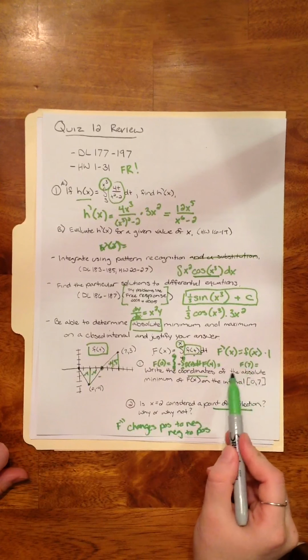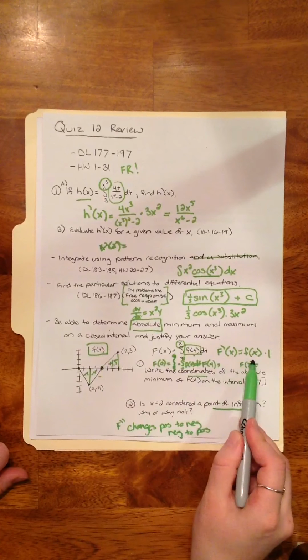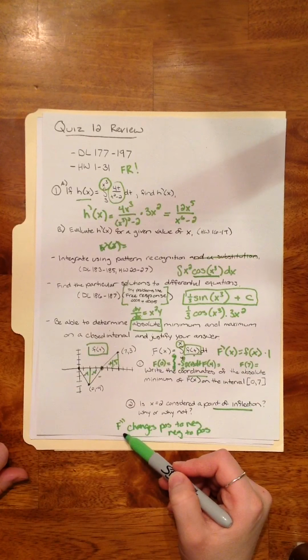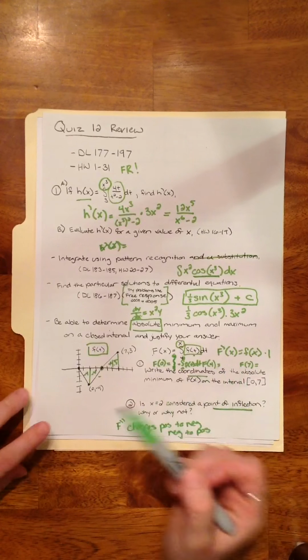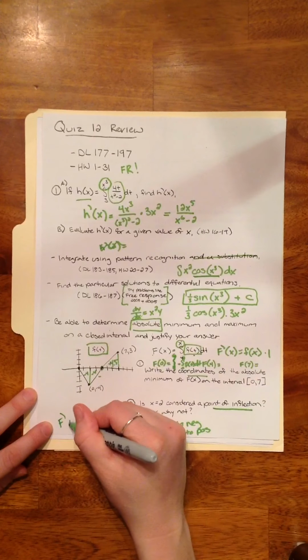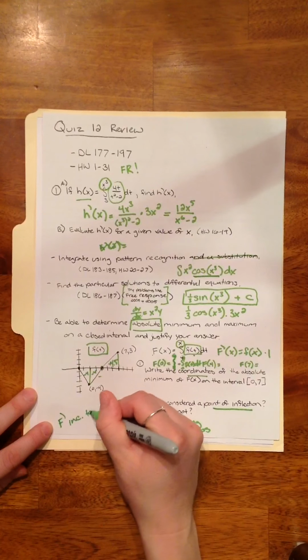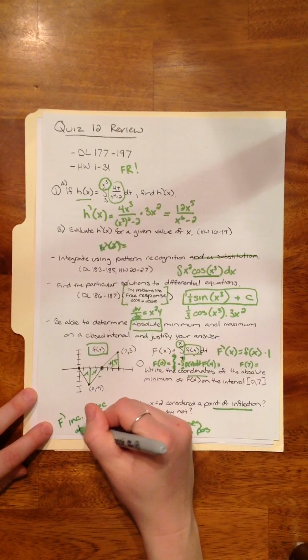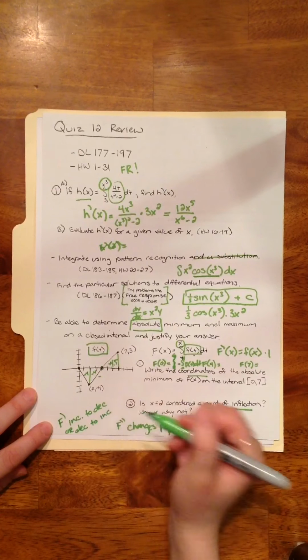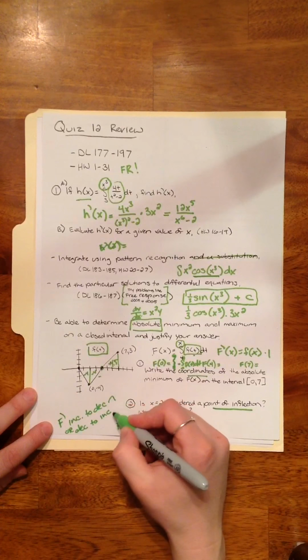Okay, so if this is a graph of f prime, what I really need to know is when is f double prime changing from positive to negative, negative to positive? Or I could say, when is f prime changing from increasing to decreasing, or decreasing to increasing? Really, when is it going to have a max or a min?